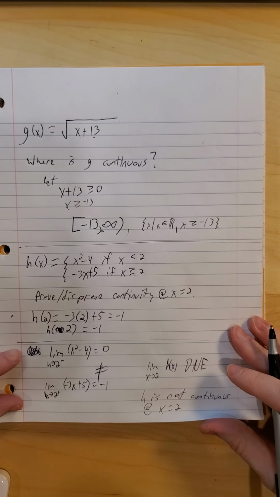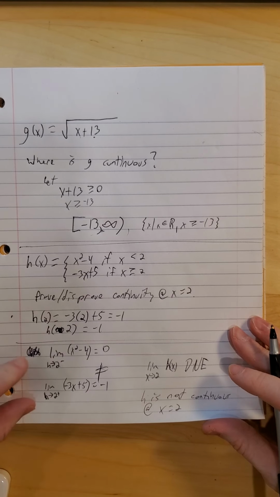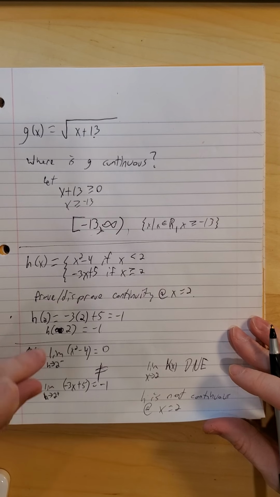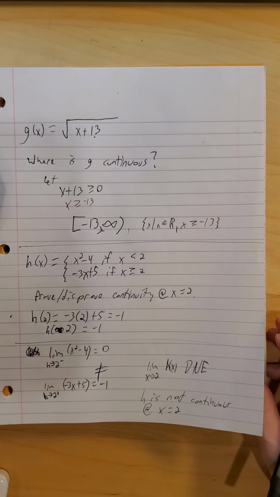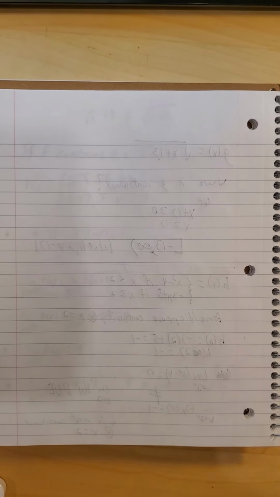So we don't even have to move on to the third stage of the test, seeing if the limit is equal to the value at the point, because the limit itself did not exist. So that proved it was discontinuous at that value.